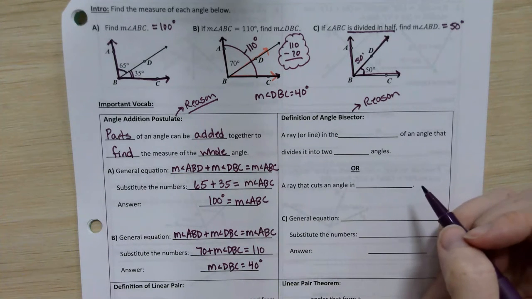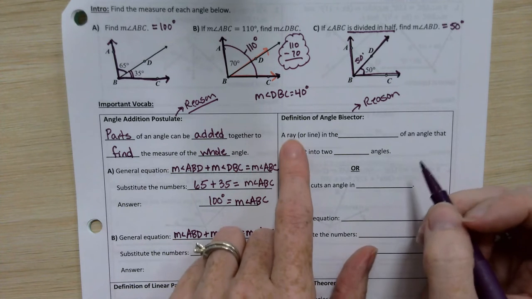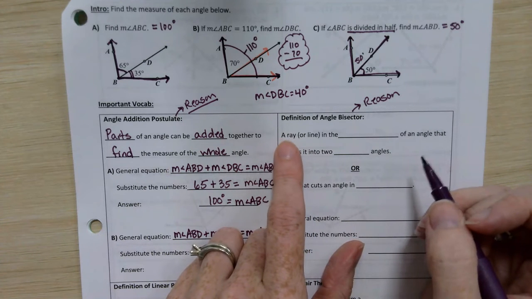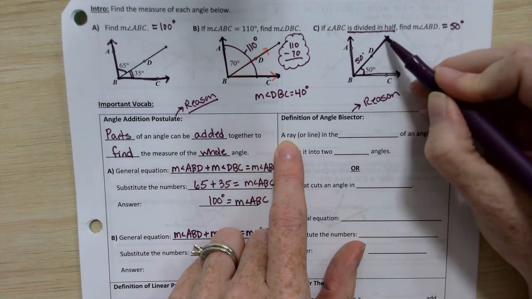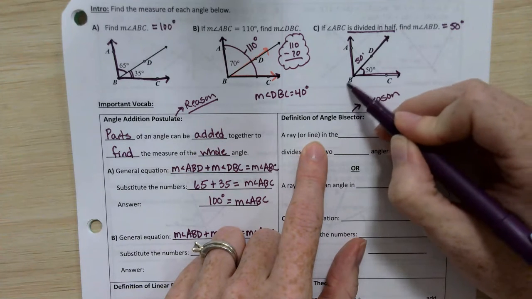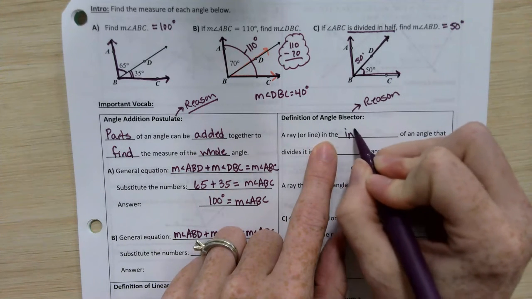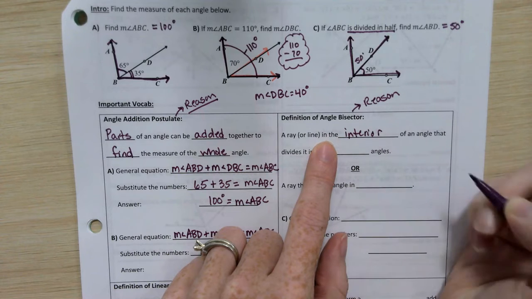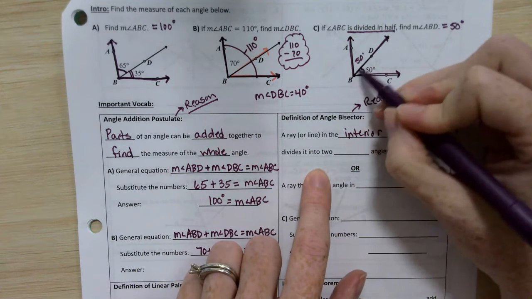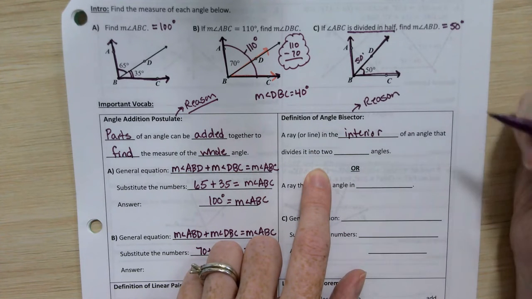So first and foremost, let's talk about the definition. An angle bisector is going to be a ray, like it is in this diagram, or it could be a line if it kept extending out in this direction, that's going to be in the interior of an angle, so it's inside this angle.